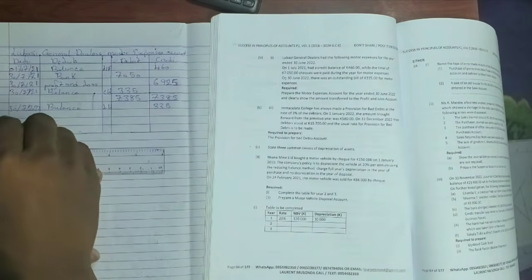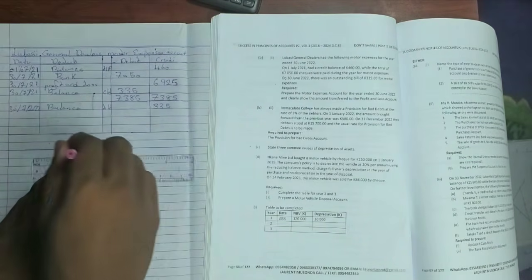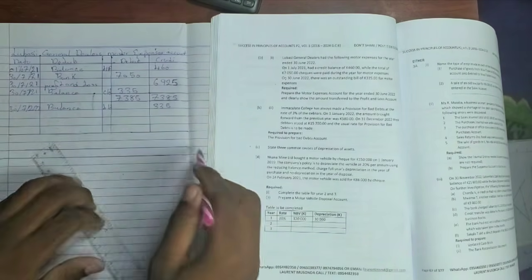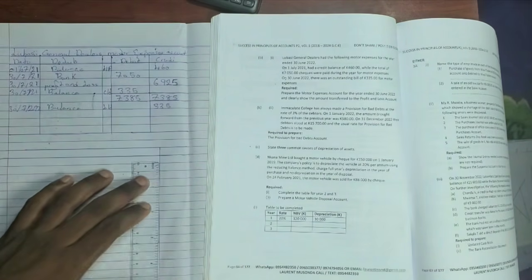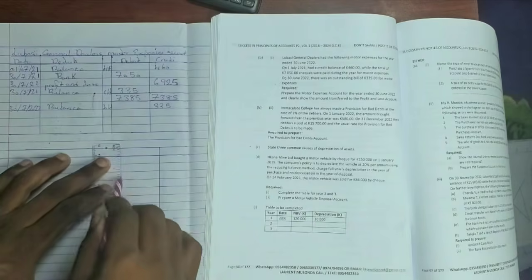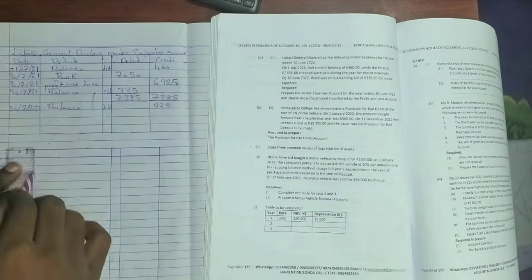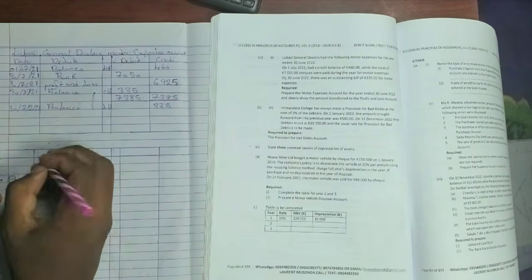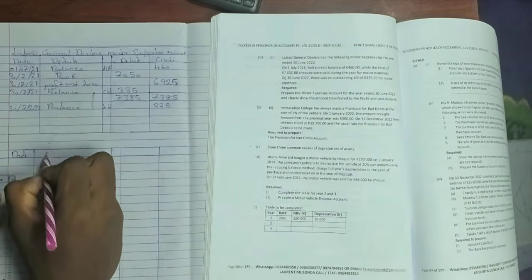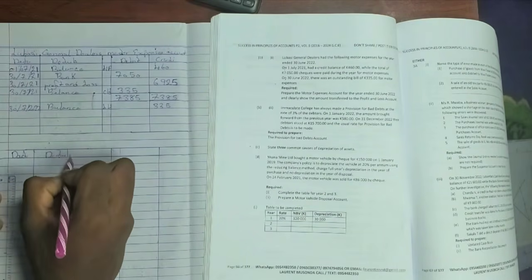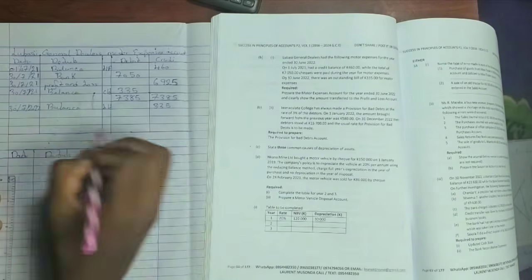So we just put that. We have a date column, then details, folio, debit, credit, and the title.